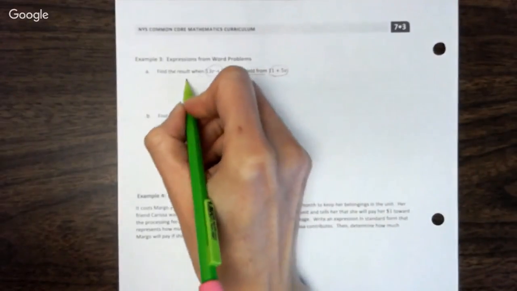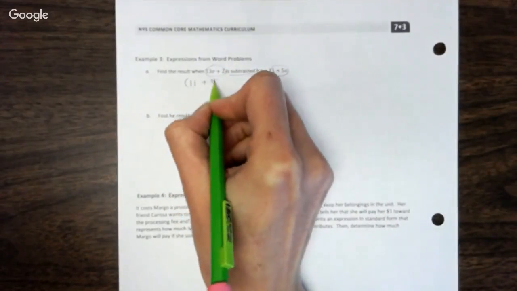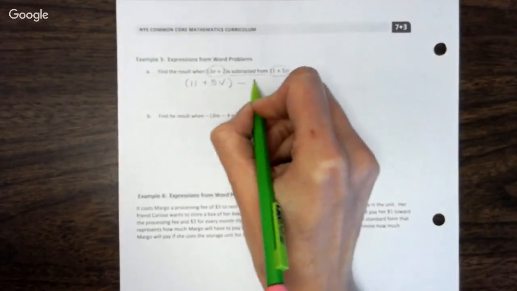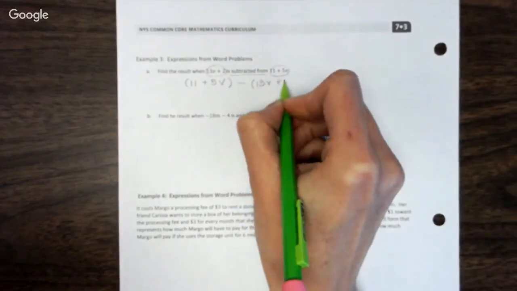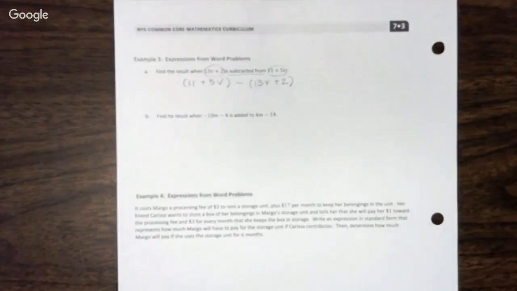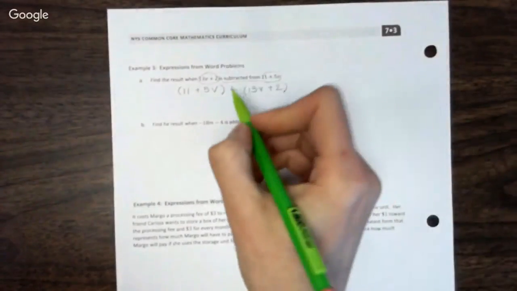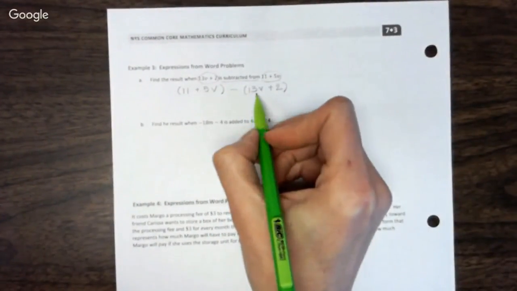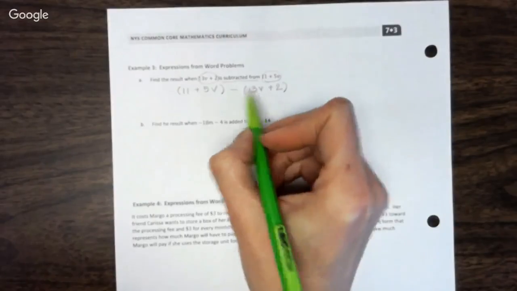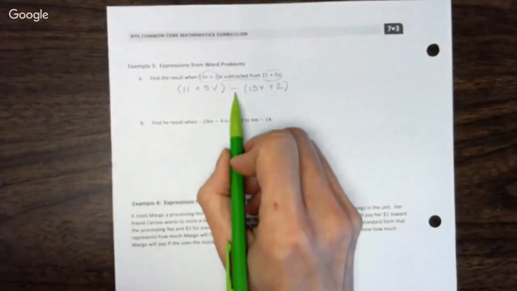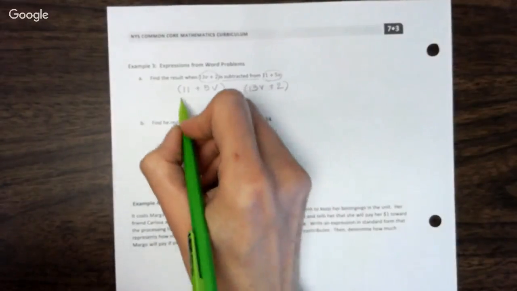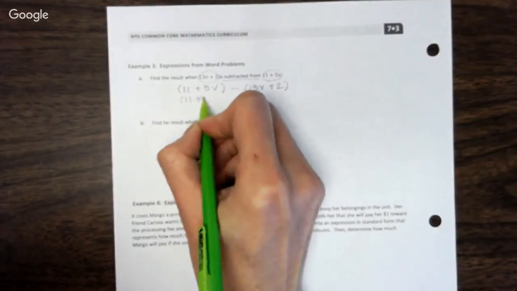Now, whenever you see the word subtracted from, that means that that goes first. So we have 11 plus 5v. We're going to subtract 13v plus 2. Now, remember the rules that we went through yesterday. We're going to change everything in parentheses. If there's subtraction, we're going to change it to adding its opposite. Now, we don't have that, so we don't have to do that step. We do have a subtraction sign here, which means we need to do leave, change, change.